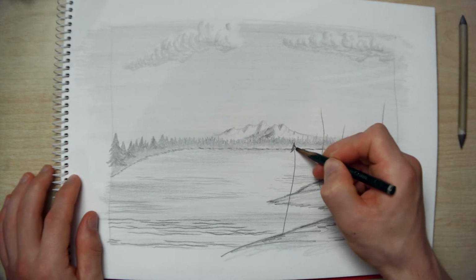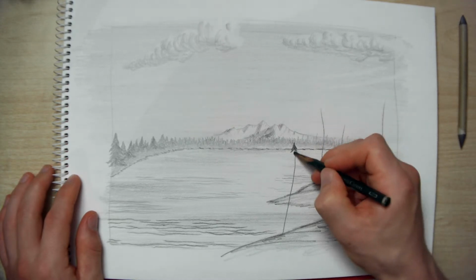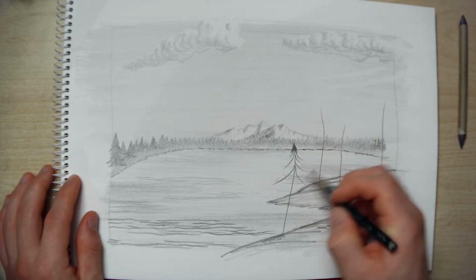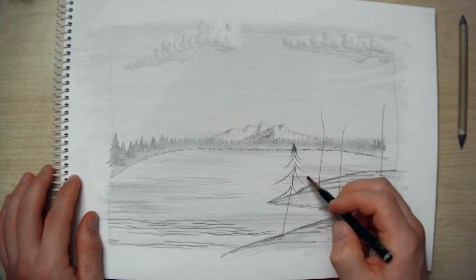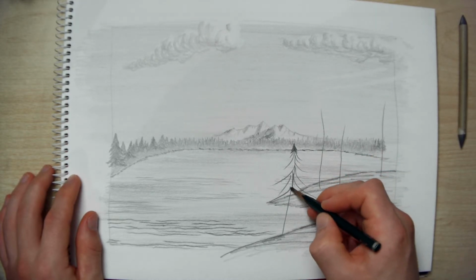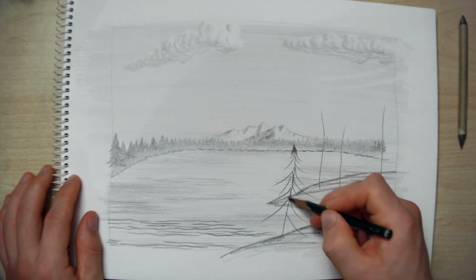The tips of those trees look just like the trees in the distance. And then we start to have some branches coming out, like so.